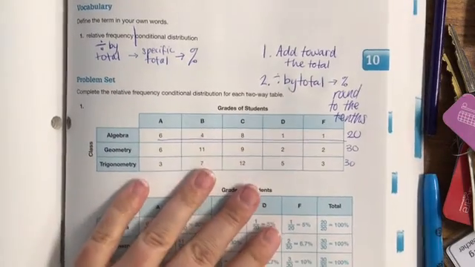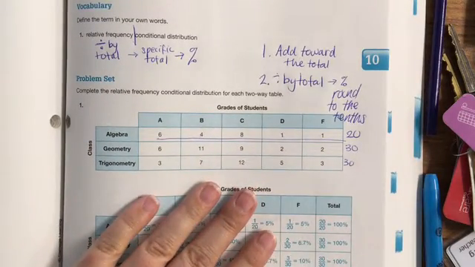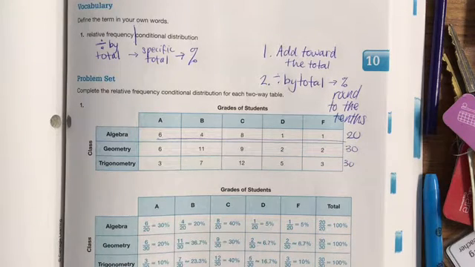Question on this first. So when we round, do we round before or after? After you divide.